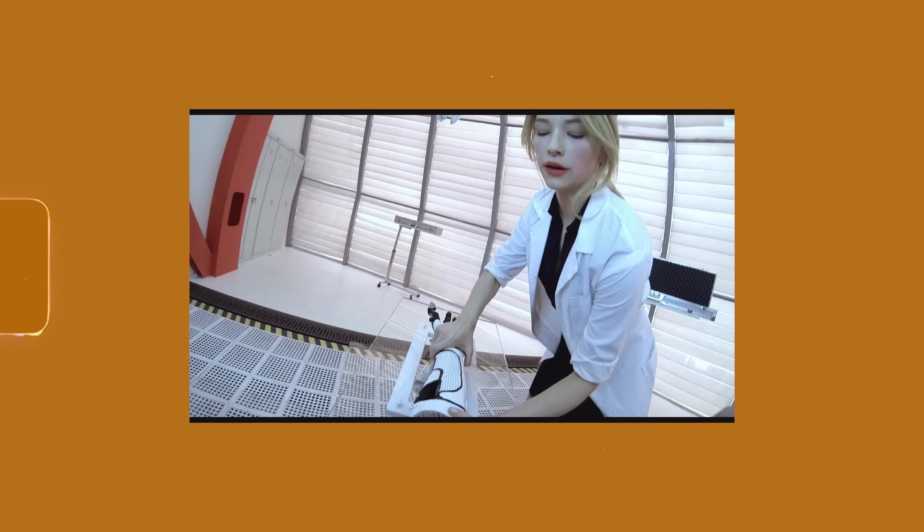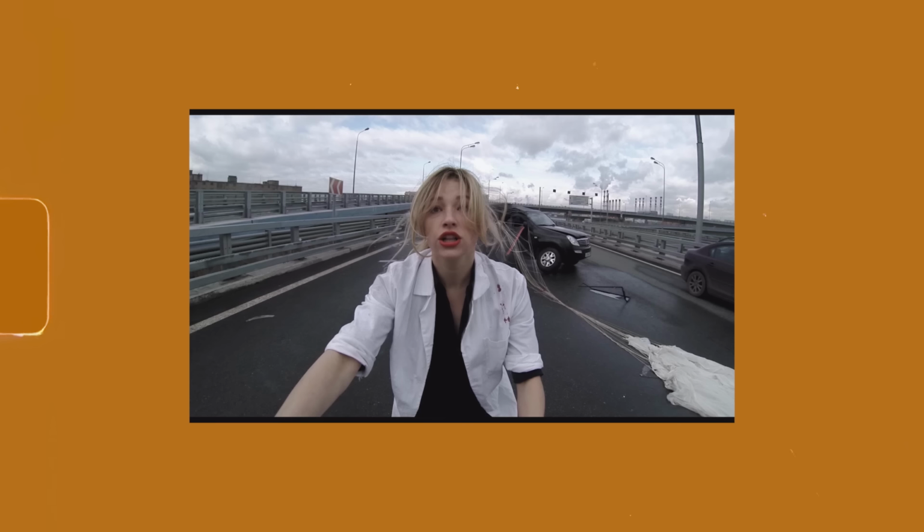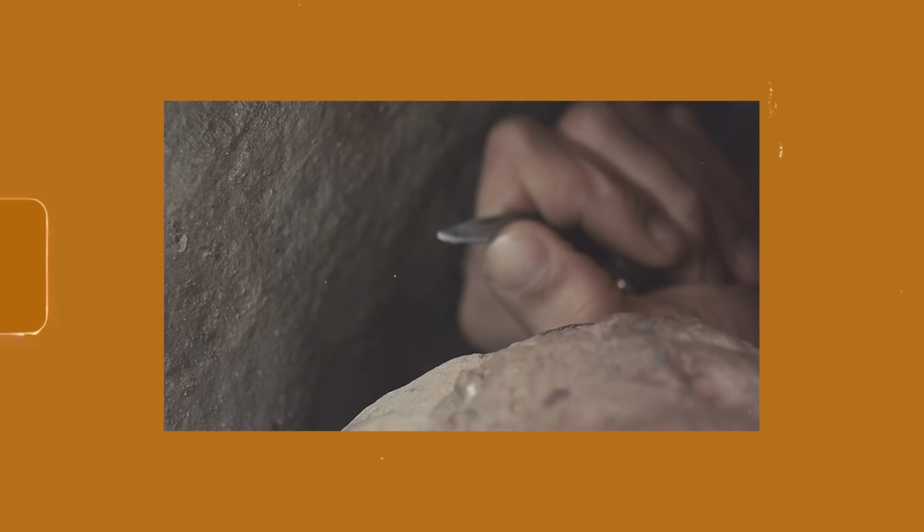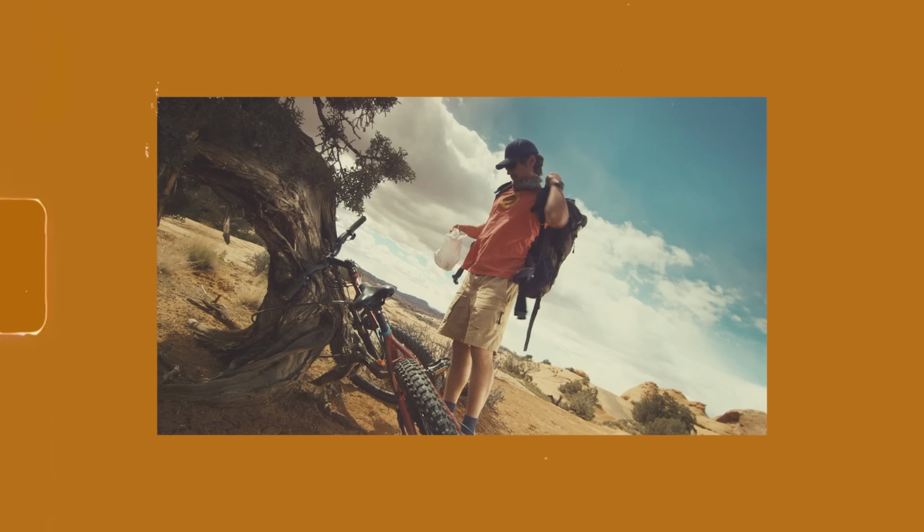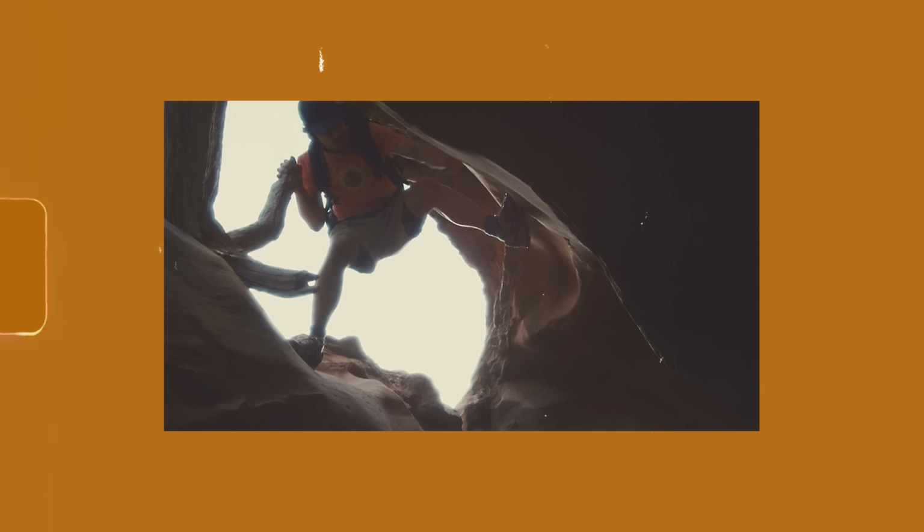Points of view can also be powerful to put the audience in the shoes of your character, adding another layer of immersion to your visual storytelling. The first-person perspective in Hardcore Henry and the found footage style of Cloverfield both effectively immerse the viewers in the action and heighten the tension. The POV shots in 127 Hours make the audience feel the protagonist's physical and emotional struggle as he fights for survival.